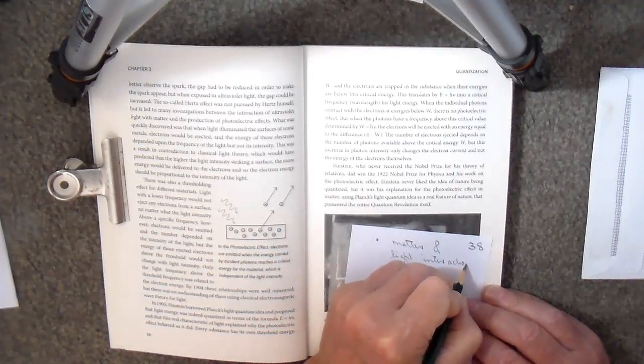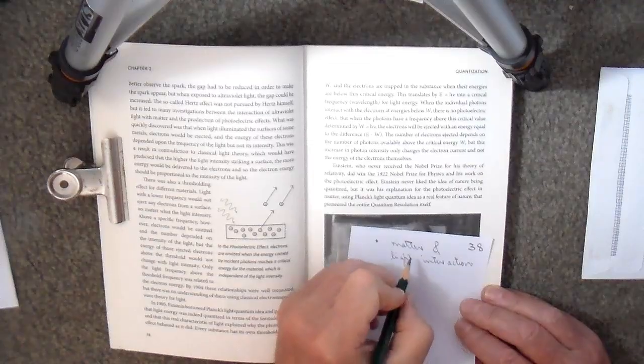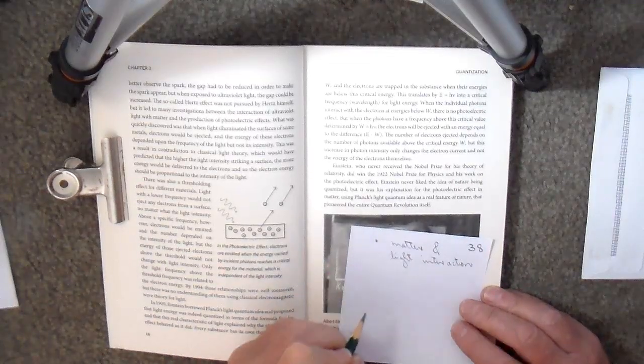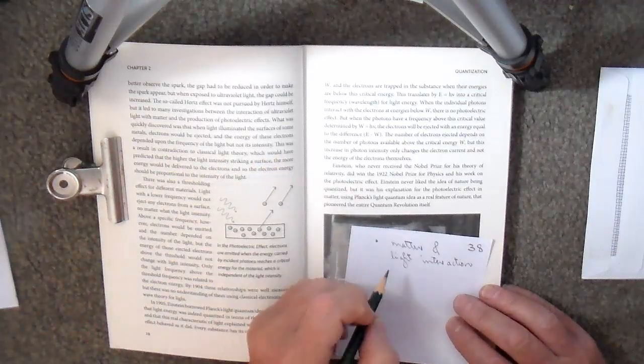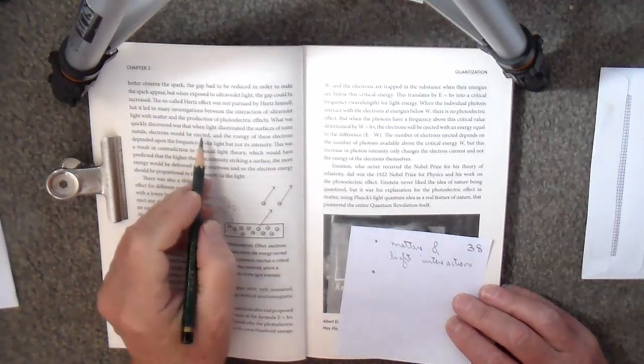I should try and write decent because I'm sharing this with you afterwards. So I should try and write decent. If the pencil is not nice, then I can't write nicely.